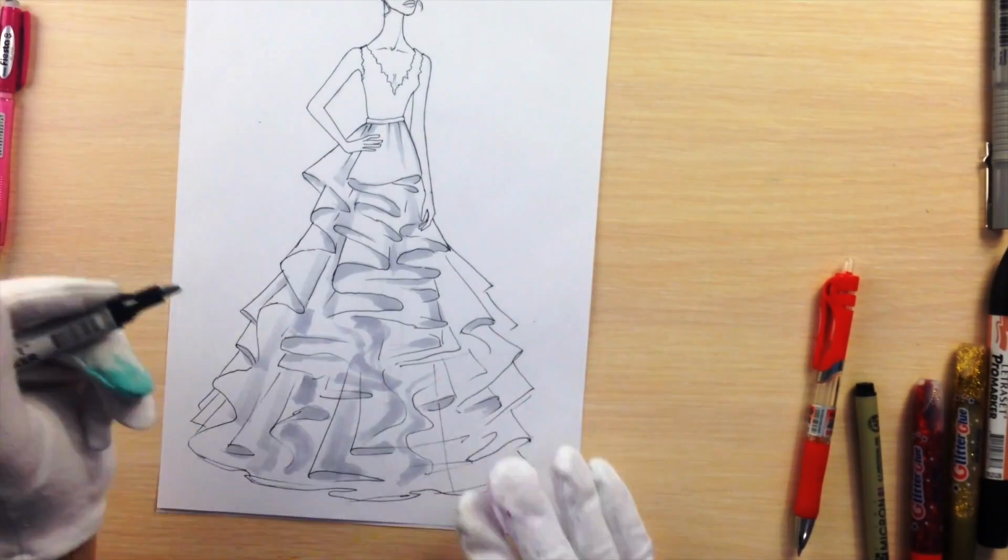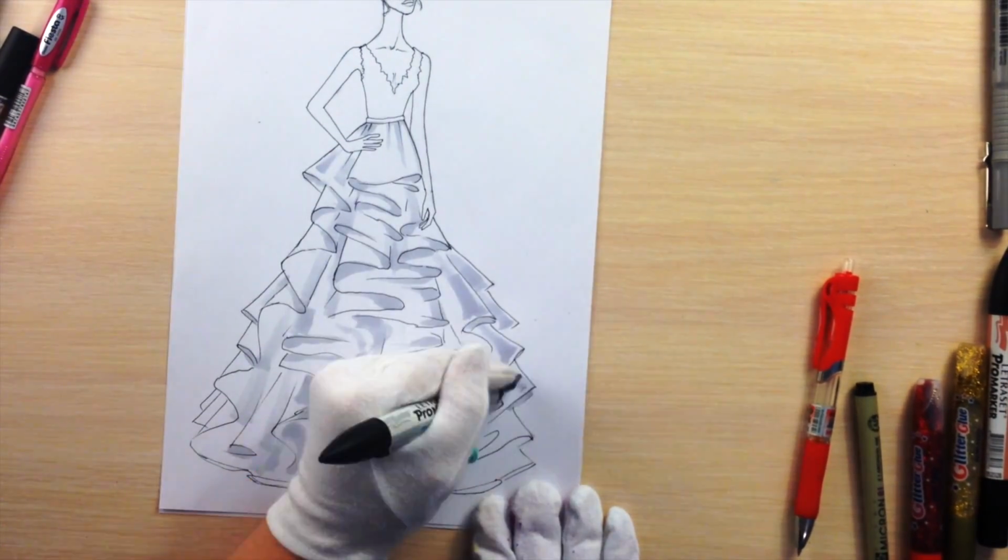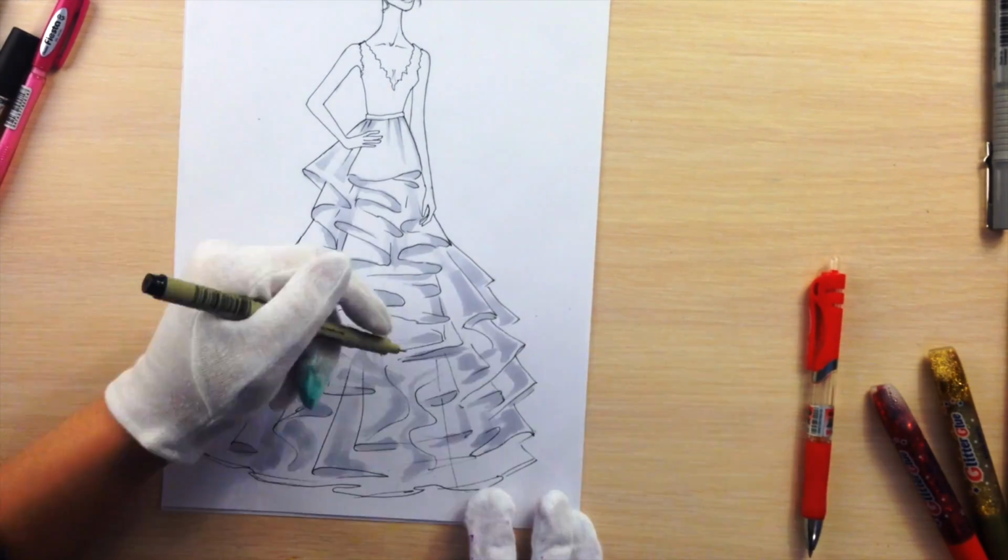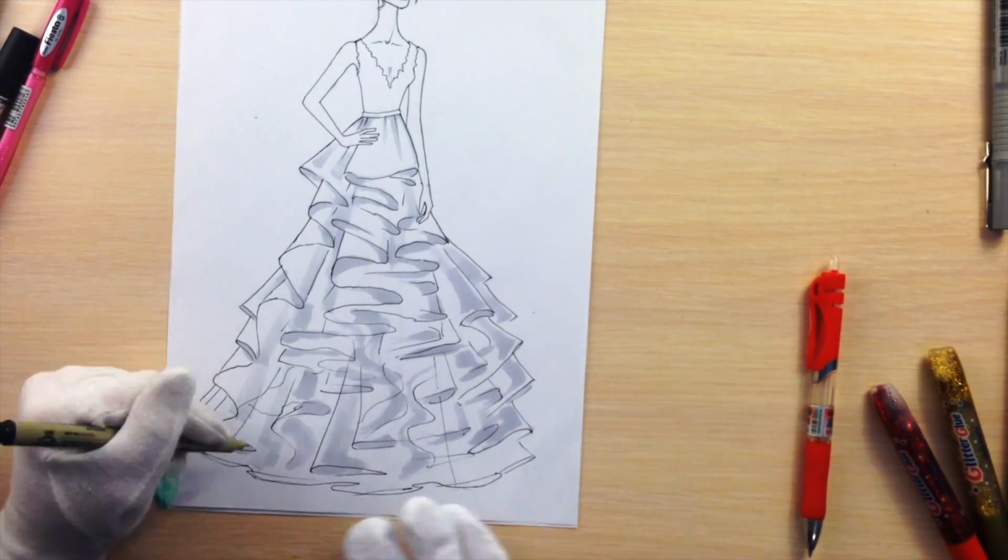And then shadows on the top of the draping, and the hint is I'm trying to draw closer to the lines that I made with black fine liner.